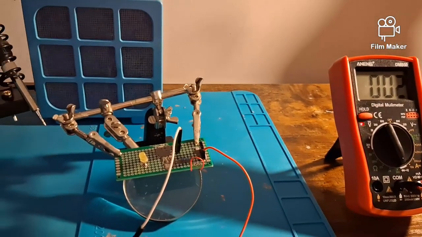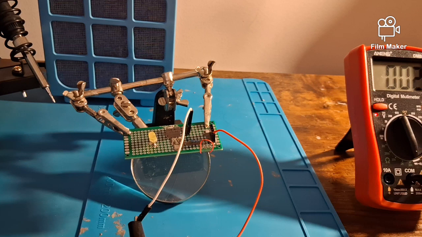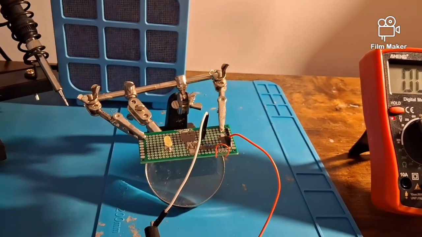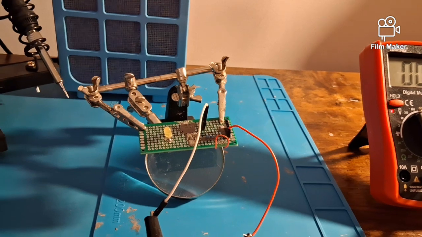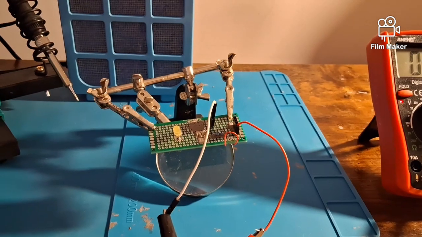But when I tried on the power supply, for some reason I had a little difficulty. I don't understand what happened. I'll try it again and see, like that. Let's see what happens if we do it a different way.